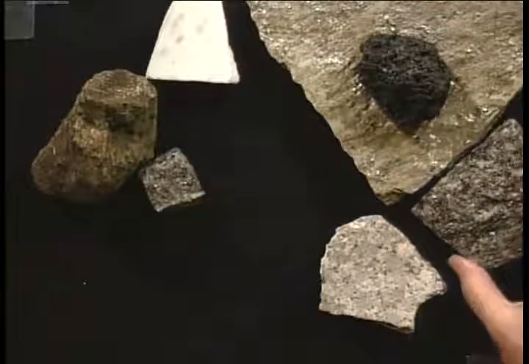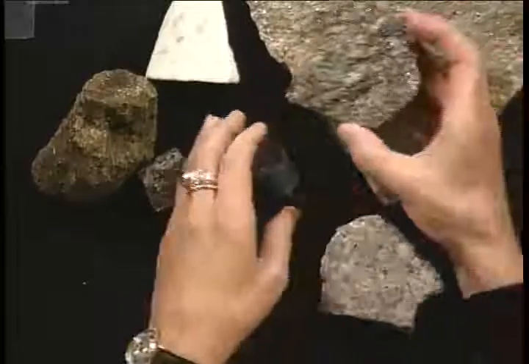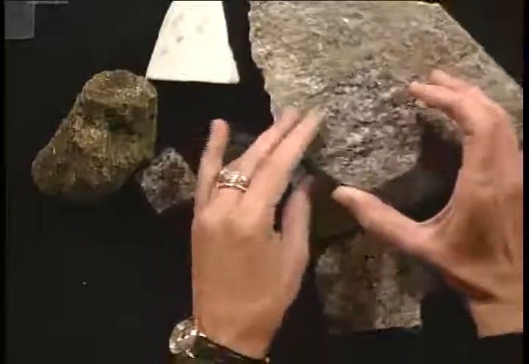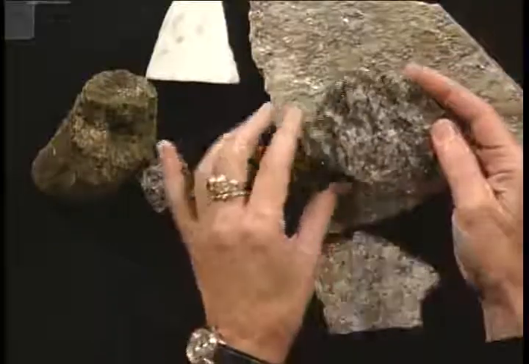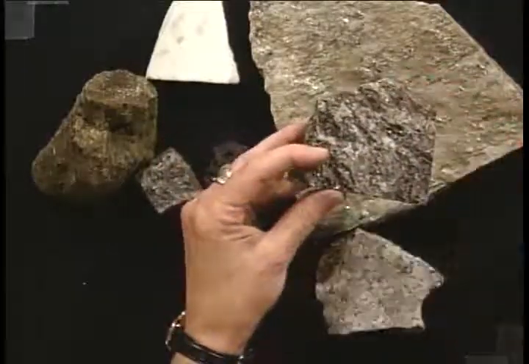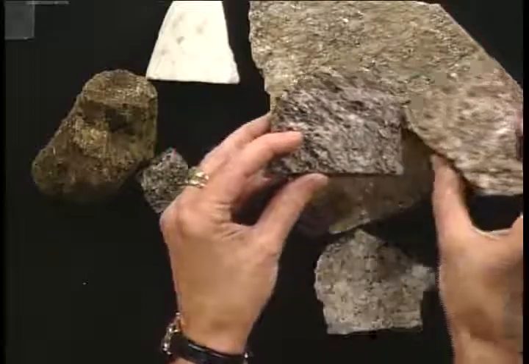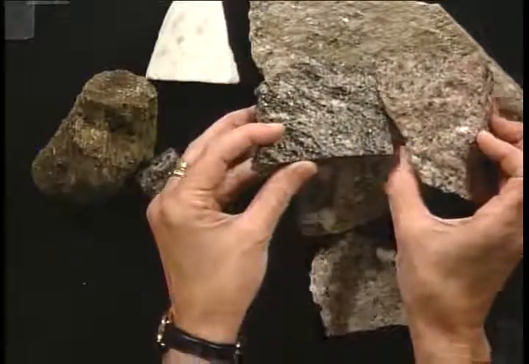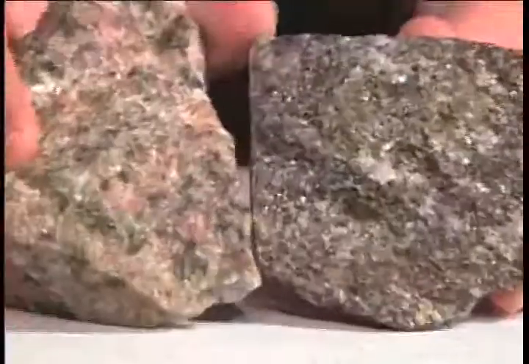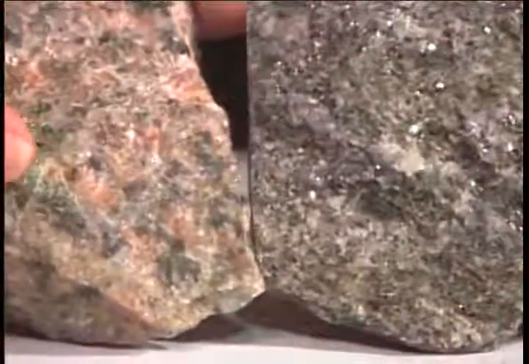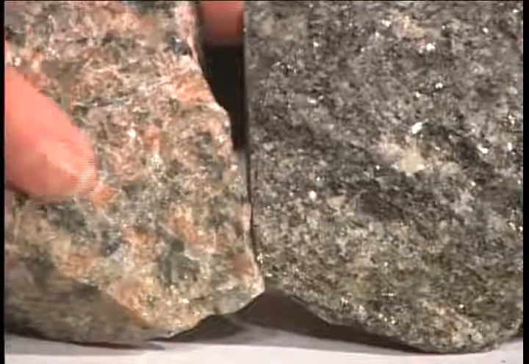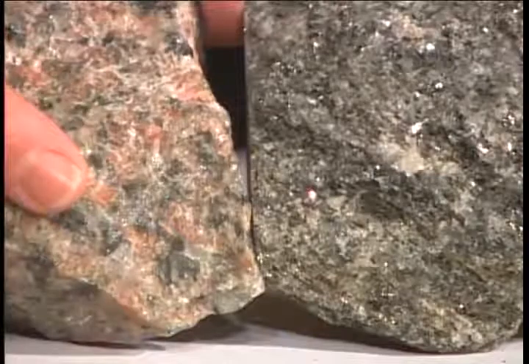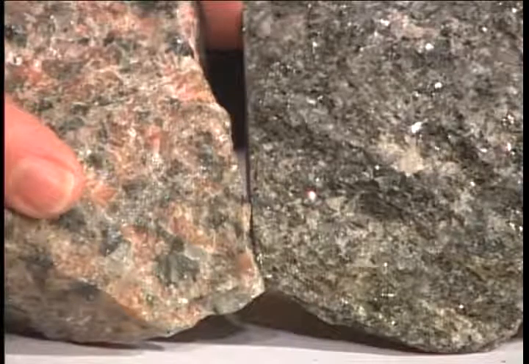Okay, now what about this one? Move him over here. This one looks like it has crystals. It's shiny. It reflects light really well. But there's a difference between this rock, and let's go back to this rock. Can you spot it? Let's bring him over here. Okay. Now, this is an igneous rock. We've established that because it has interlocking crystals that formed from the cooling of magma. They're bigger crystals, so they formed inside the Earth.